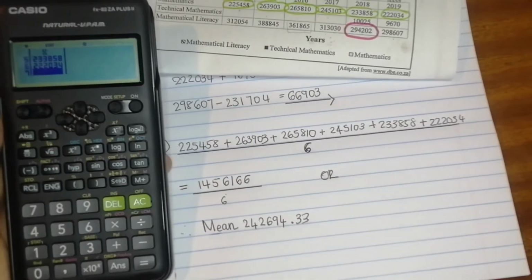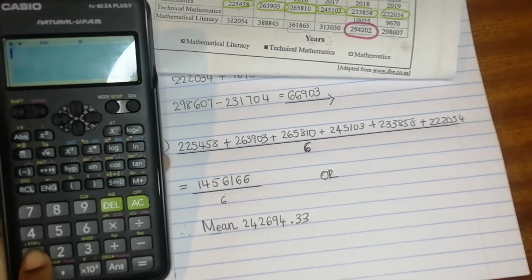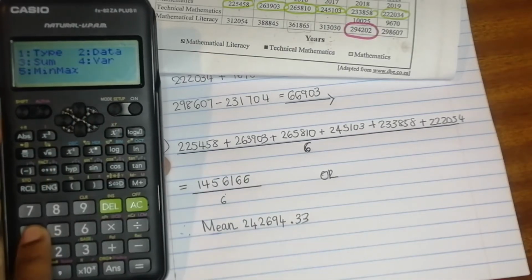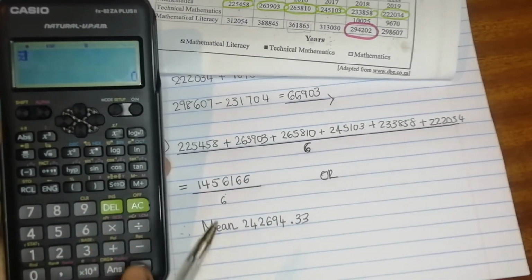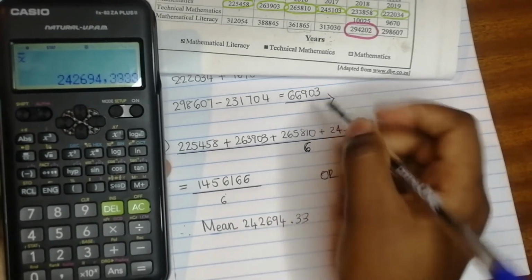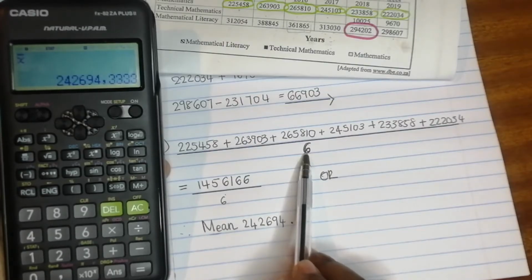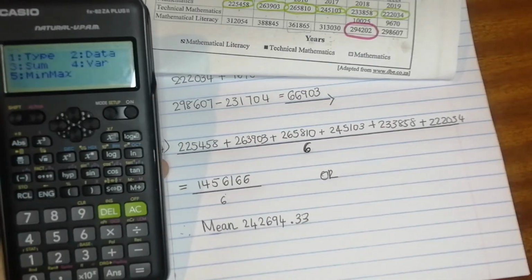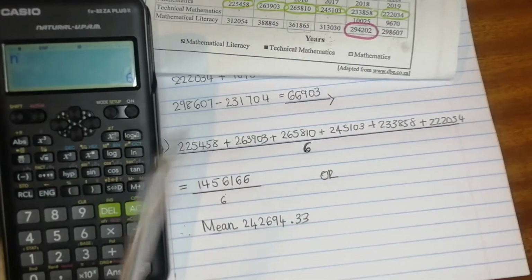Once you've put all those values in, you press the AC button, okay? You press shift and then go to where it says stats. And then you're going to press 4 for variance, and there it gives you the mean. The mean is number 2, and that is the mean that we got there. Okay, and then to double check that this 6 is correct, that's the total number of data values that you're given here. You can say shift stat, press the 4, that's the N. Press 1, that's the 6.